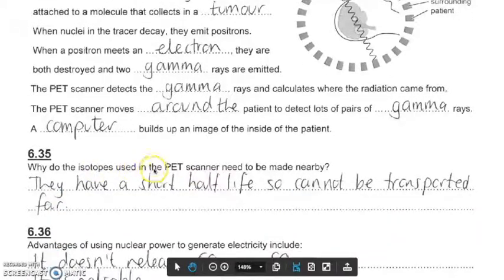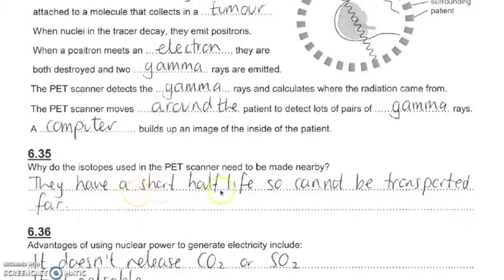Why do the isotopes used in the PET scanner need to be made nearby? I've talked about this. They have a short half-life, so they cannot be transported a long distance.